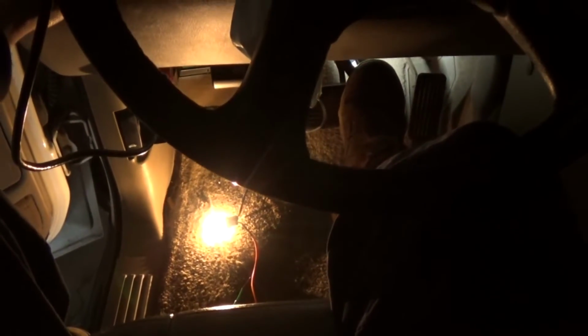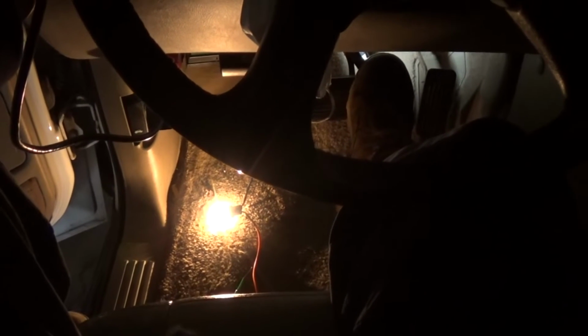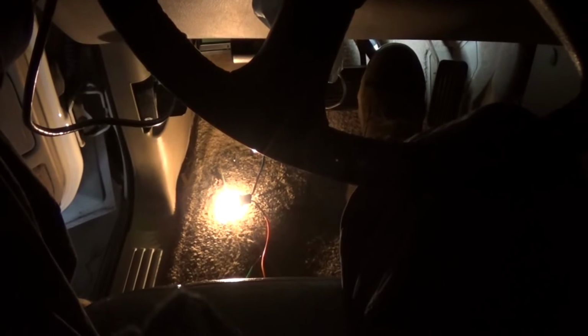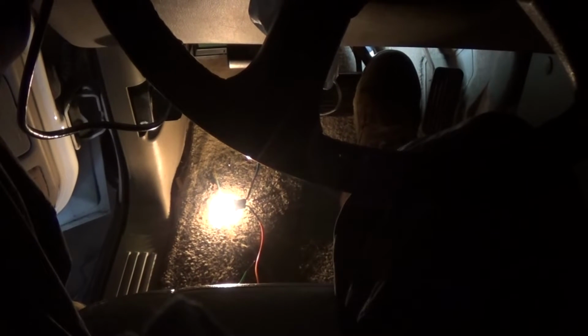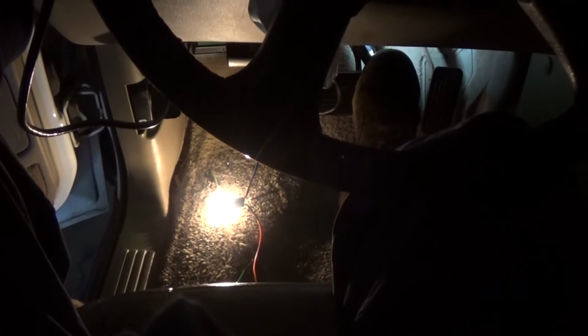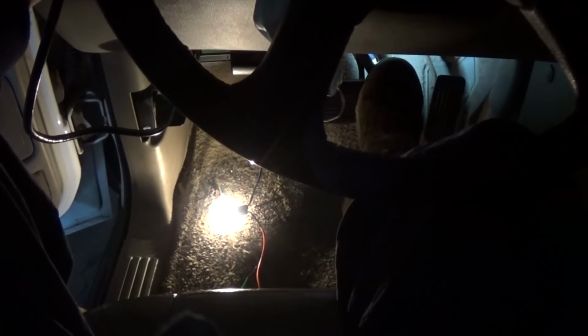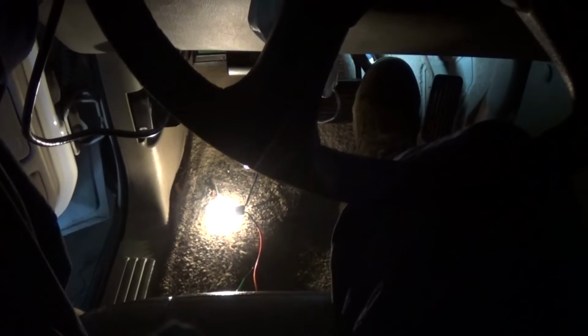Alright, let's do this one more time. Just keep switching from high to low. I know that my motor works fine, and my input switches are okay.